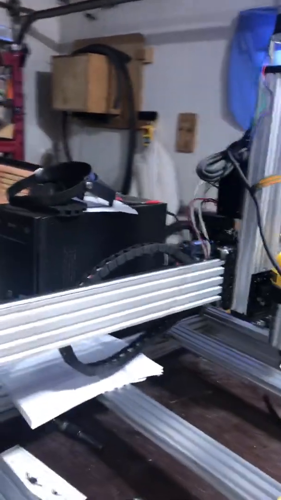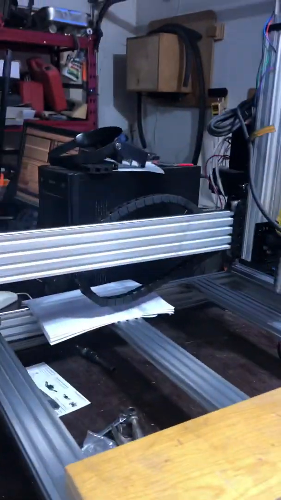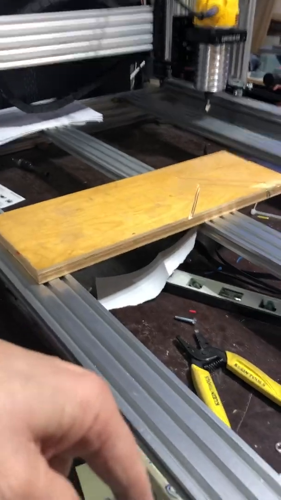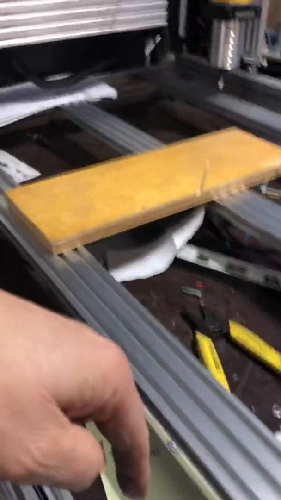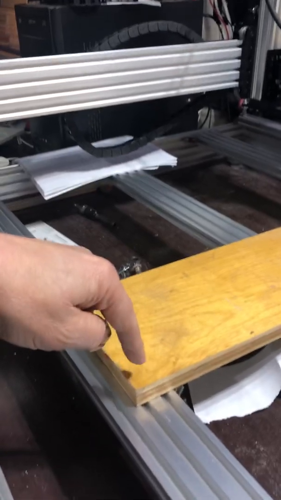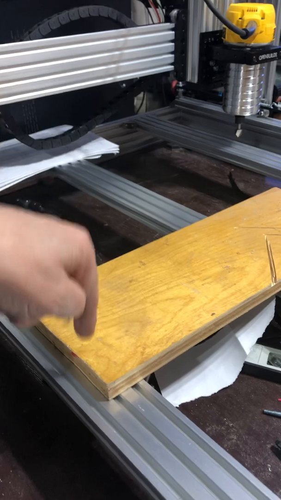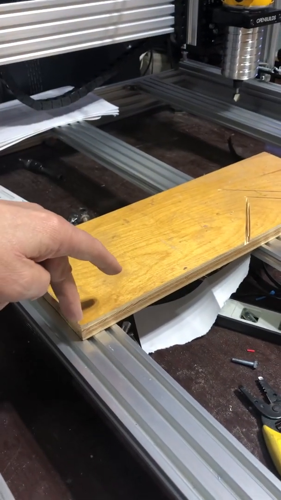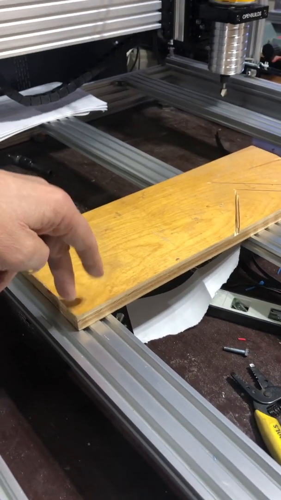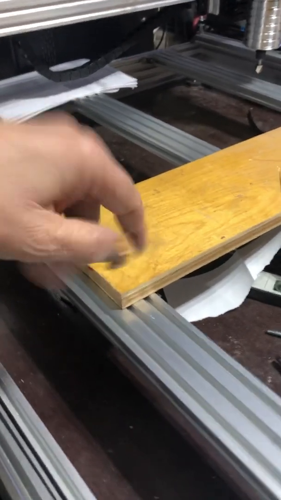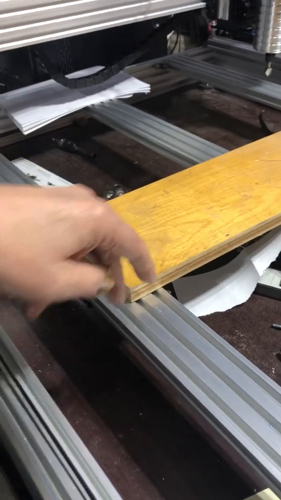Router set up here, got my soft limits set up. So what I've done is I've set up G5, which is an offset. So instead of it coming to home position here on G54, which is right this corner, I've set up this corner over here as X and Y and then Z, and it should come back right to this corner when I press go to 0, because it's basically going to be using this as a 0.